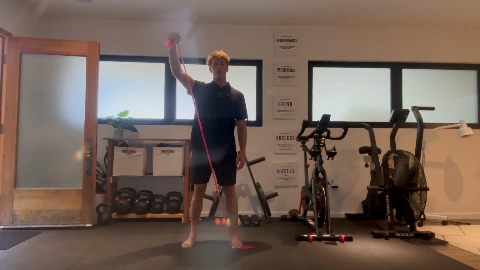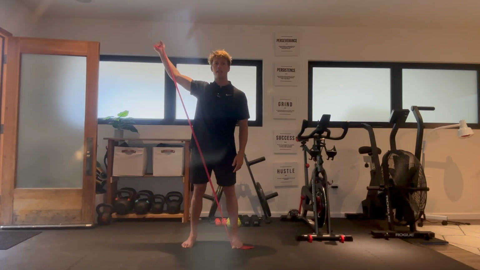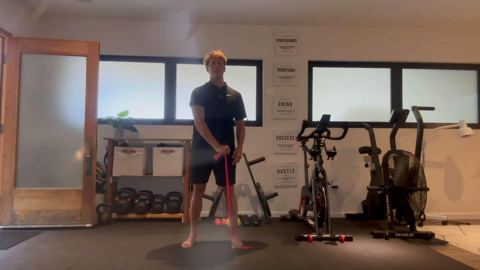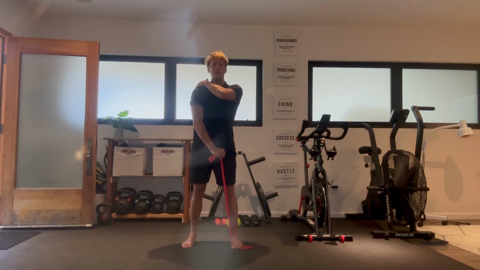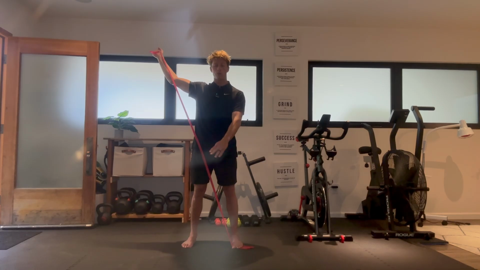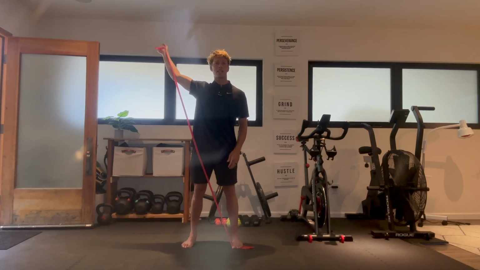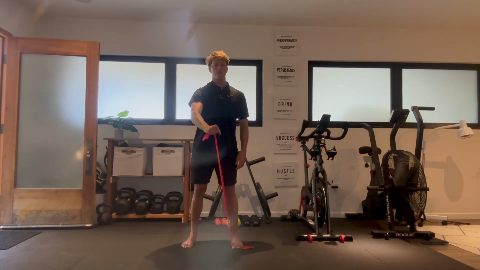So with these ones, we're going 2 lots of 10, keeping things very slow, very controlled. The resistance here shouldn't be too heavy. It's very light resistance. And as we do this, the main focus here is squeezing this shoulder blade back and down towards the opposite pocket. So like the one we were just doing on the ground, we're trying to keep really good shoulder blade posture. And then as we come back as well, open up the chest, make sure the shoulder doesn't come too high, and slowly back from there.